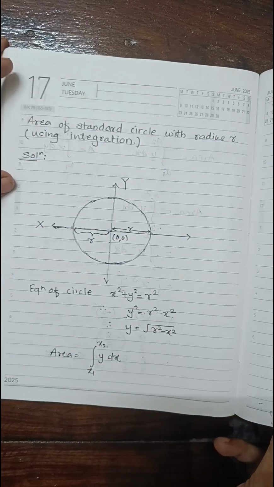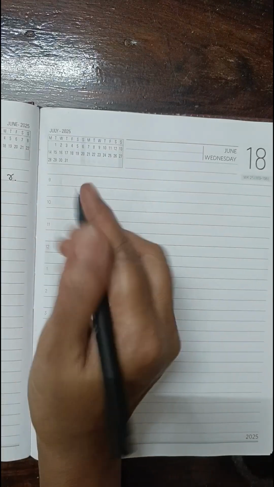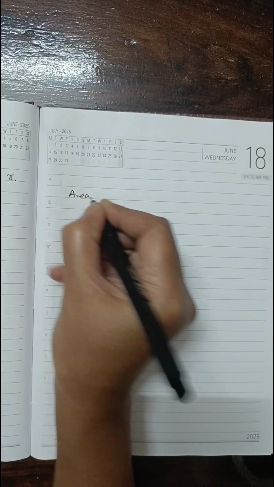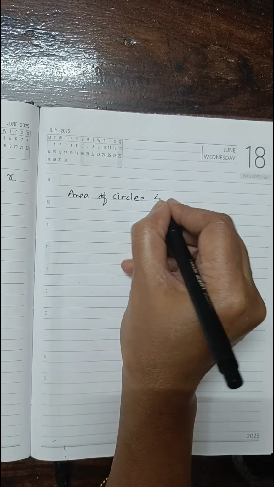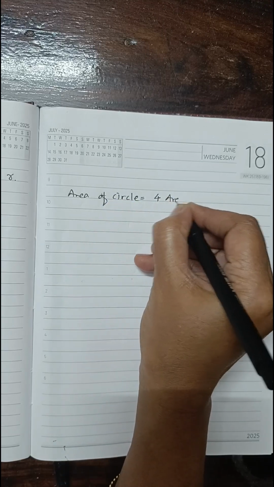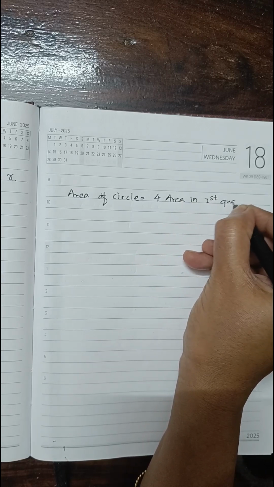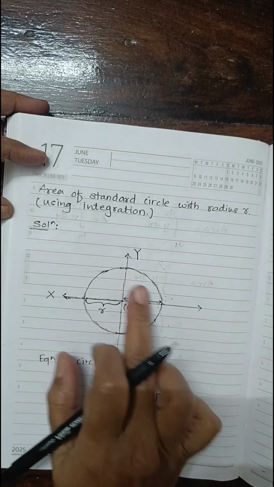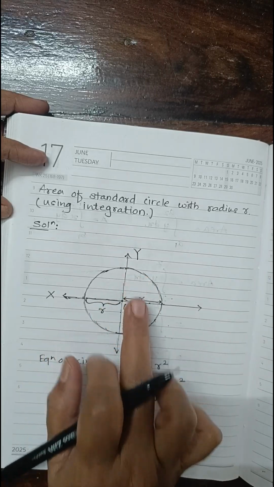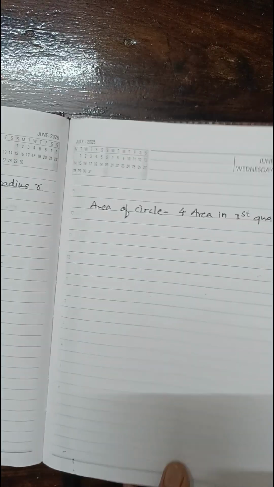Therefore the area of circle is equal to 4 into the area in the first quadrant.